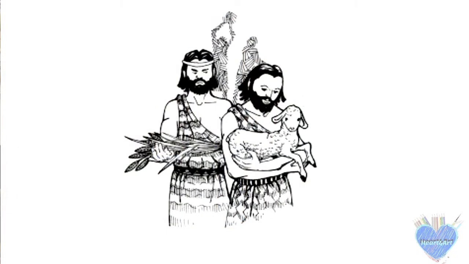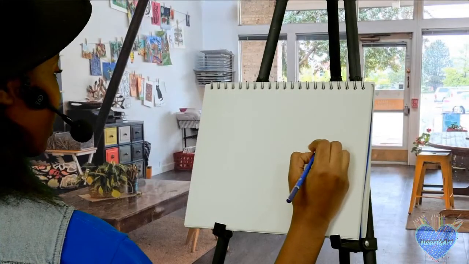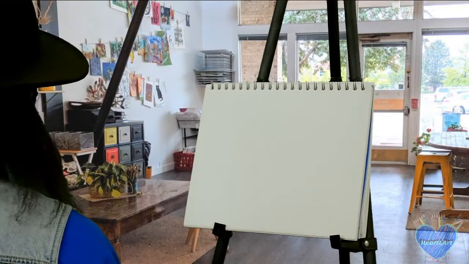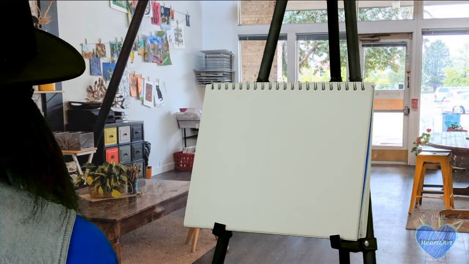What we're going to actually start doing for this drawing, I'm going to simply go from Abel to Cain. So I'm actually going to draw from my right to my left, okay? We're just going to simply start drawing Abel, which is on the right. And I'm actually going to start off by drawing his hair.